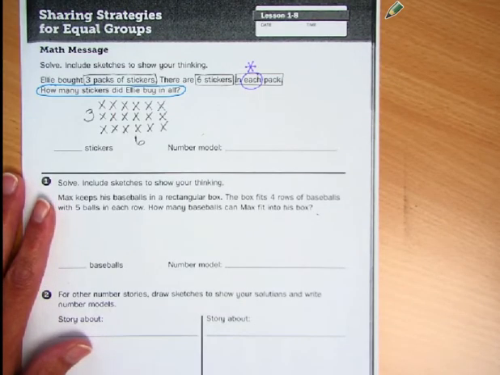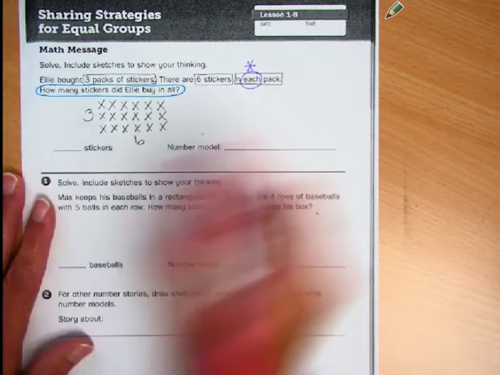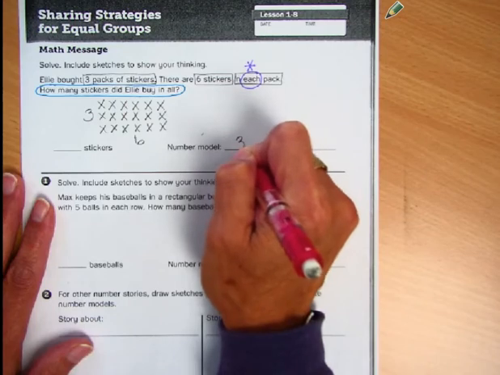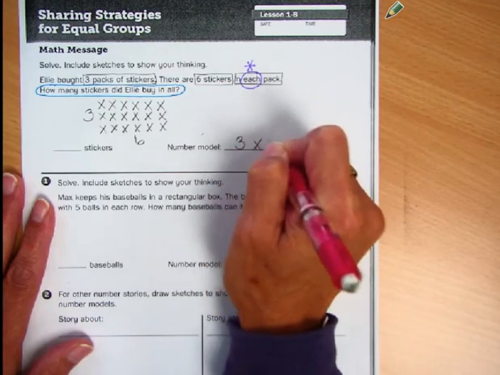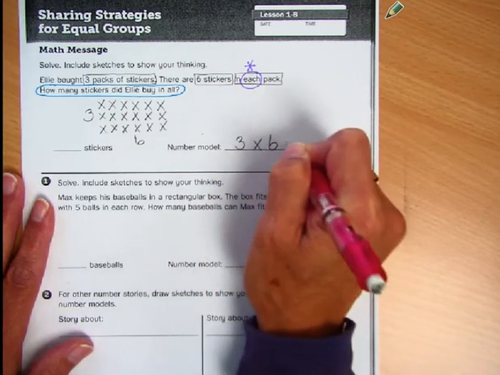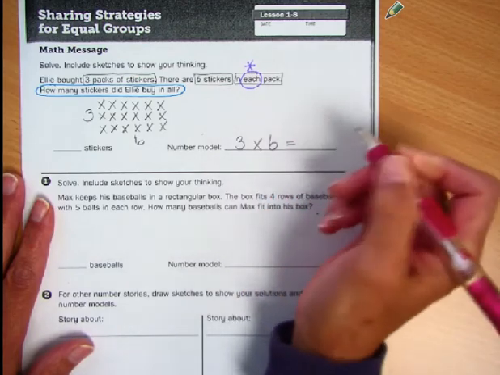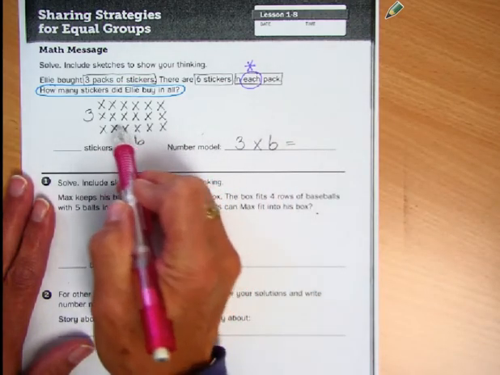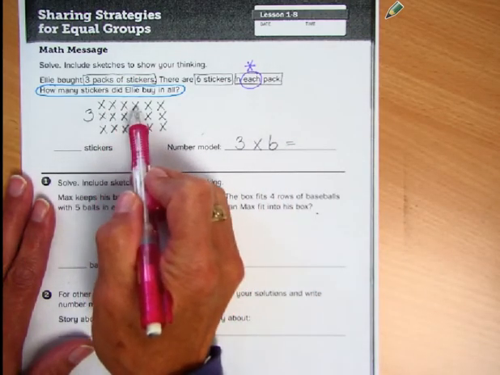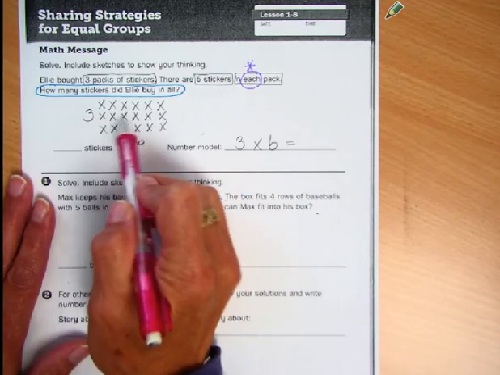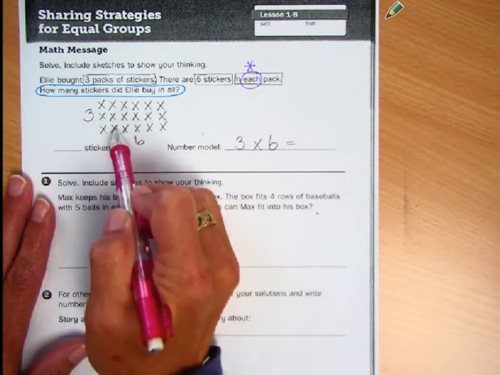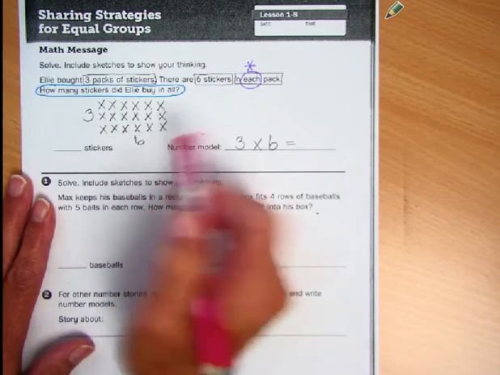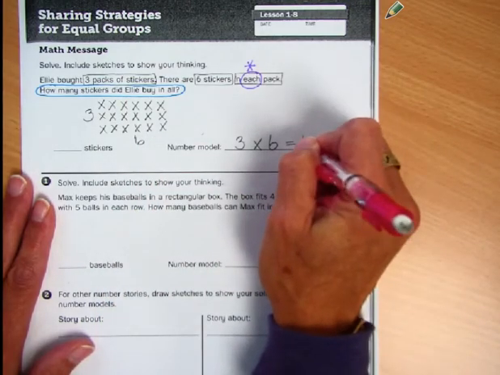So, a number model for this problem would be 3 times 6 equals, let's go back and count the X's. 1, 2, 3, 4, 5, 6, 7, 8, 9, 10, 11, 12, 13, 14, 15, 16, 17, 18. 3 times 6 equals 18.